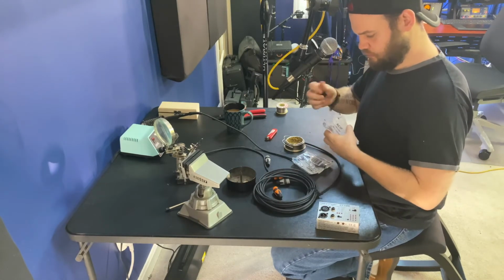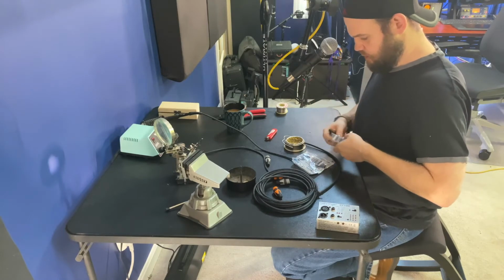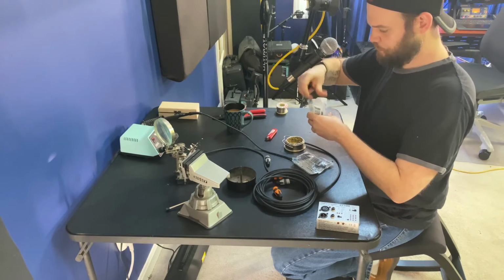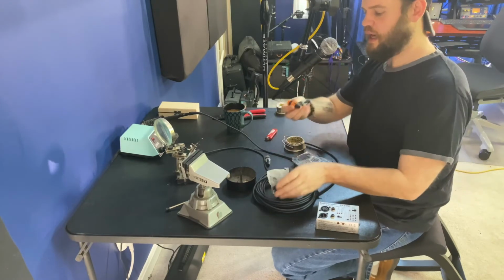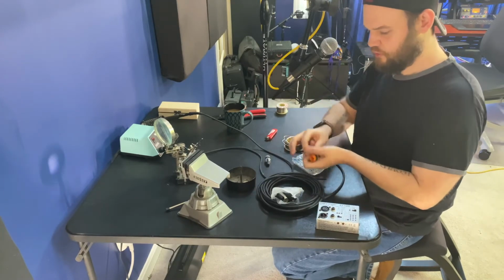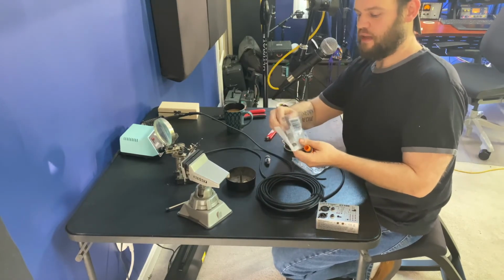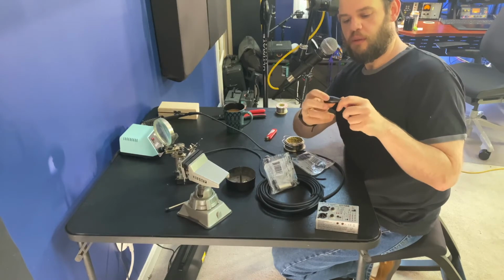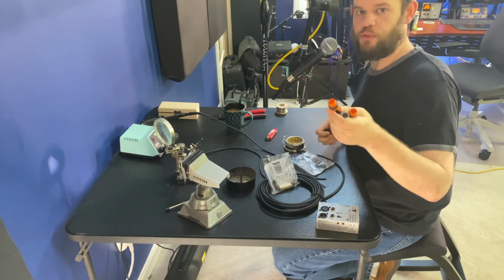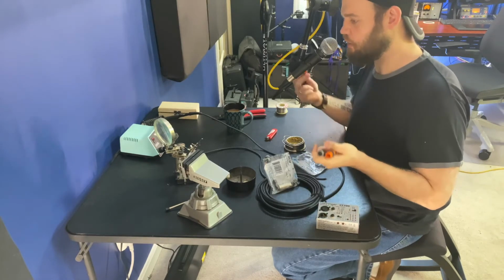And then there's the female version of this, which is very similar. And then I have these, and these are just end caps. So each one of these connectors comes with a black one, but you can buy separate ones like this that are different colors. So you would get 2 for every cable that you're going to make. And this way I can color code my cables.